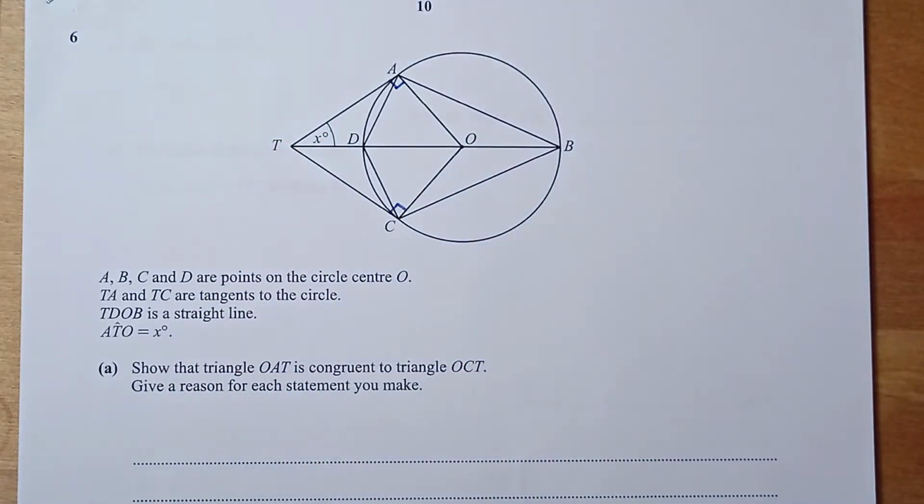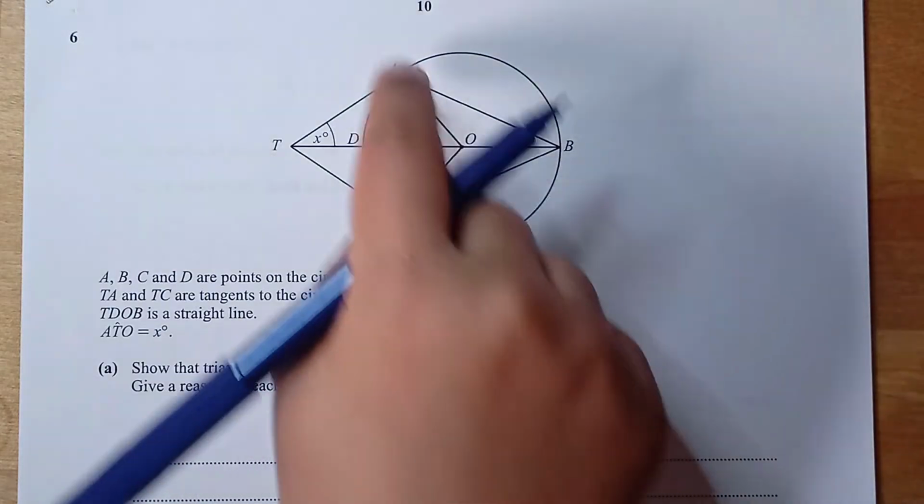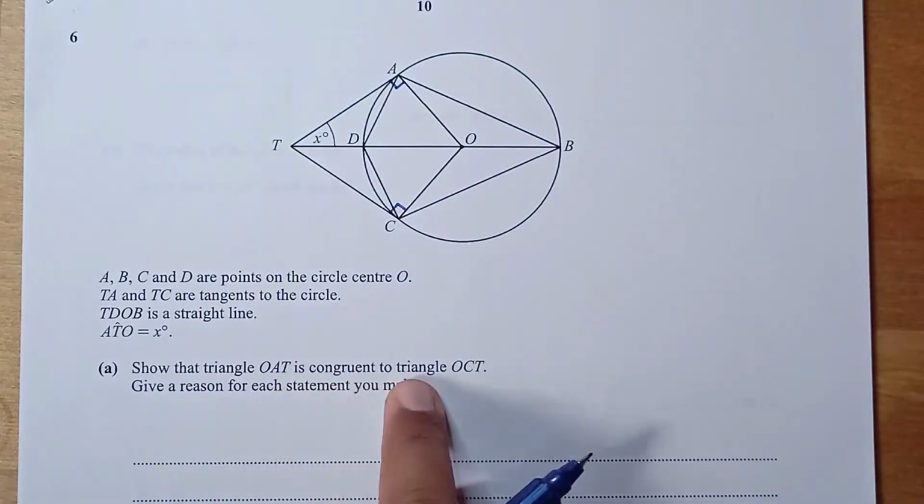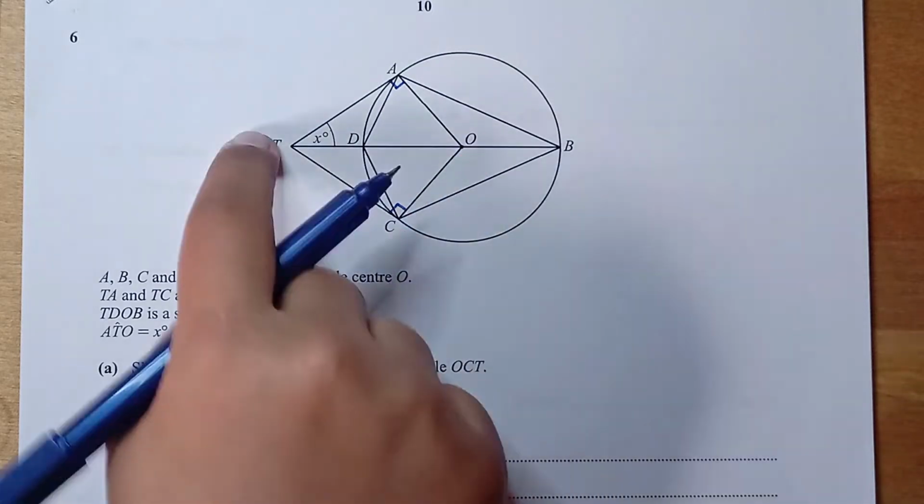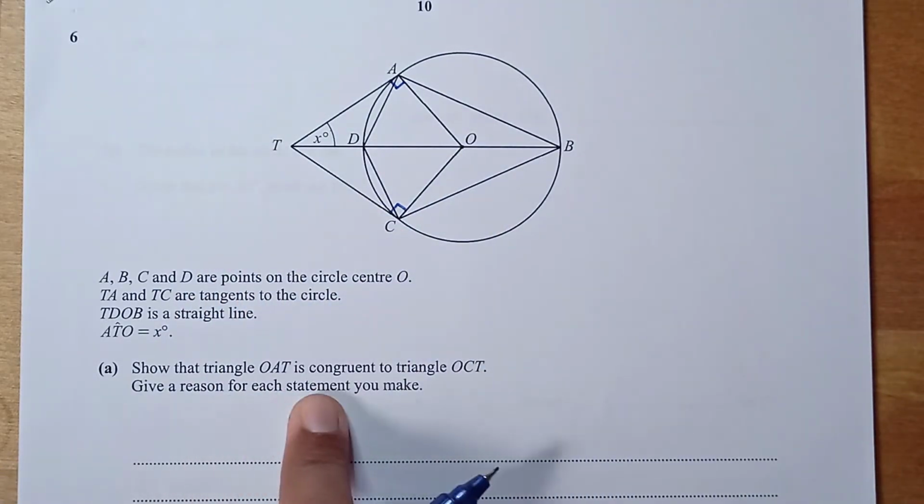Now for the first part, show that the triangle OAT is congruent to the triangle OCT. Give a reason for each statement you make. We can show the congruency by proving the three sides, or two sides and one angle, or two angles and one side.